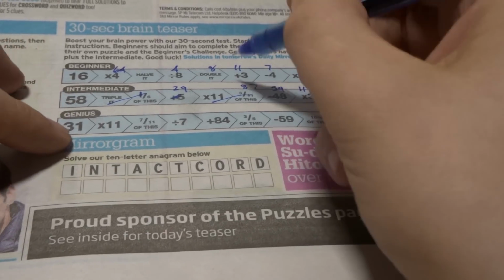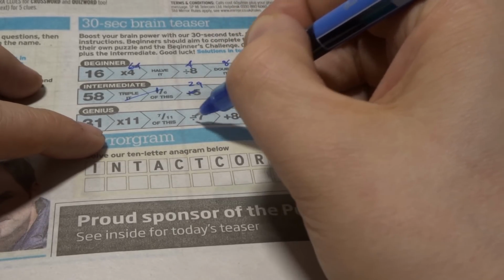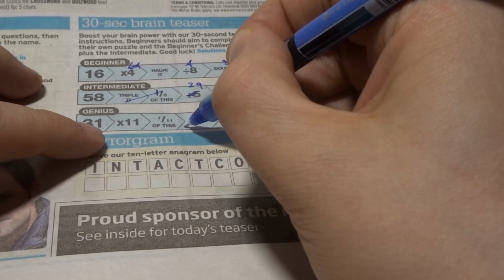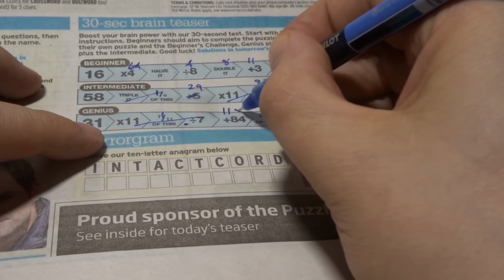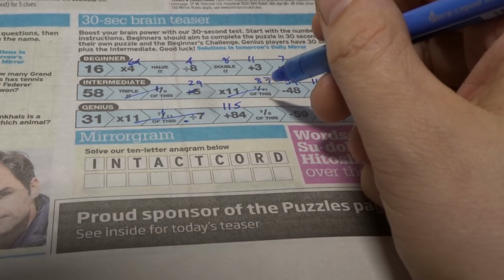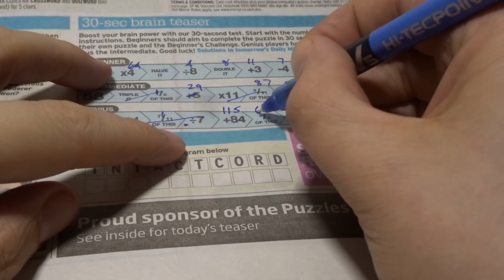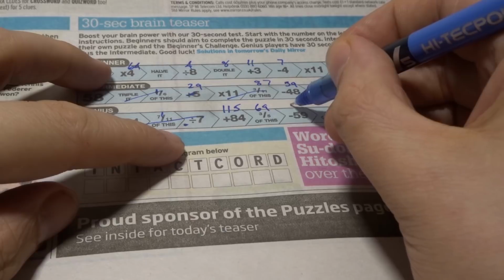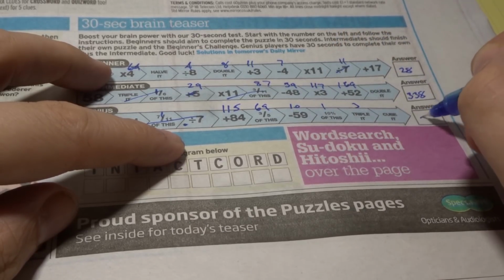31 times 11 times 7, 11, so that cancels this out, so that's 31. That's 1, 1, 5, 3/5, that 1/5 is 23, 69. Take away 59 is 10. 10% is 1, triple it is 3, and cube it is 27.